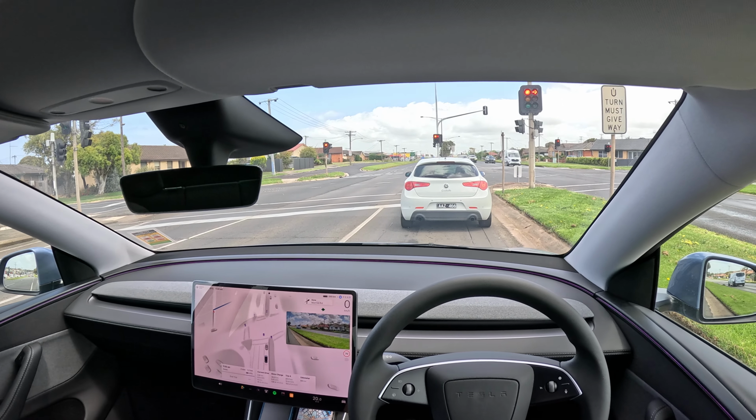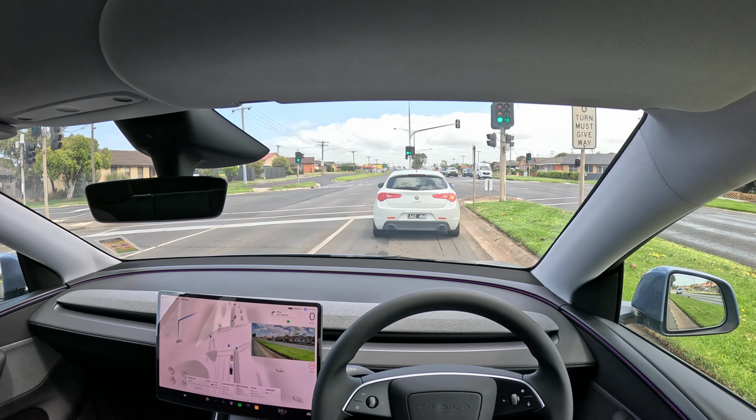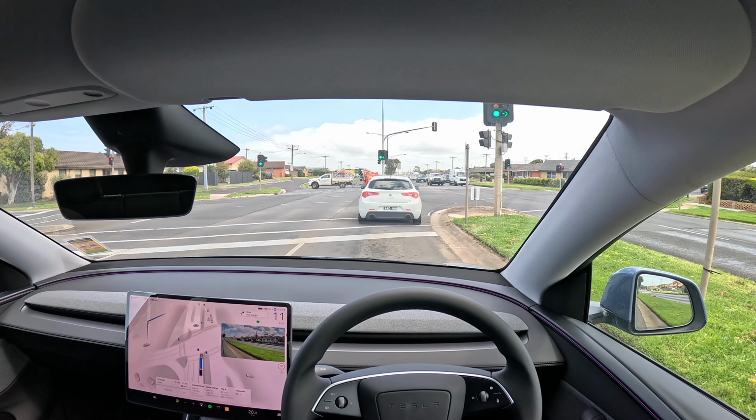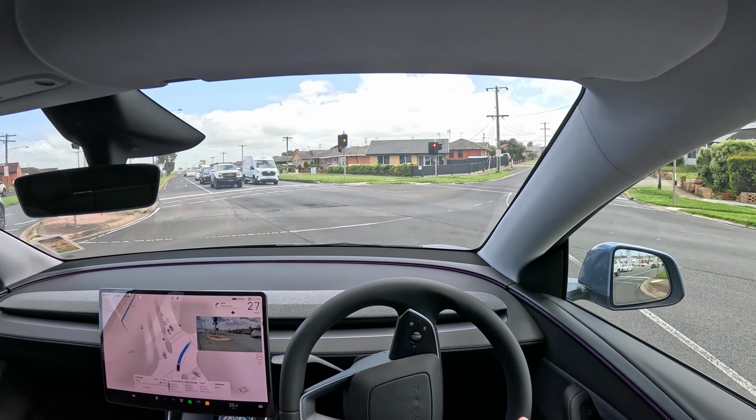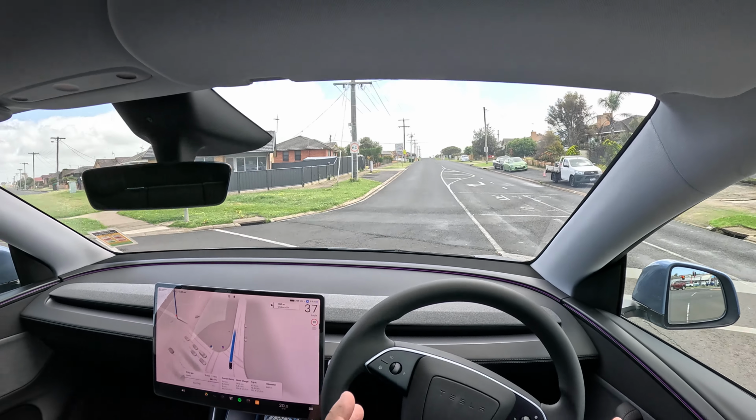So these are all refinements of things that they need to look at for the right-hand drive market maybe, and Australia-specific driving conditions maybe.